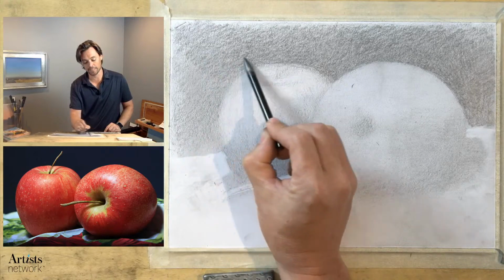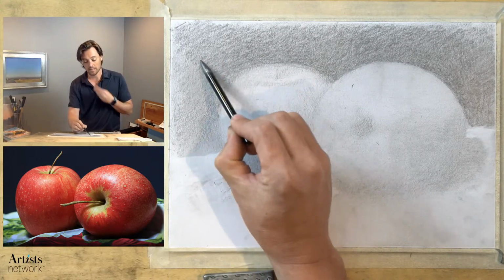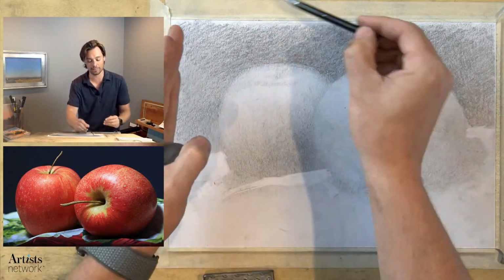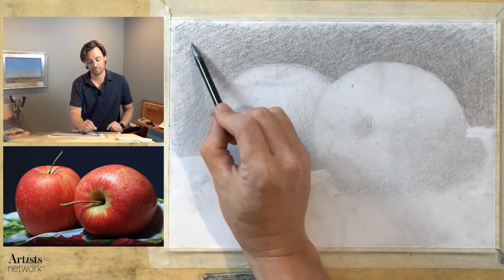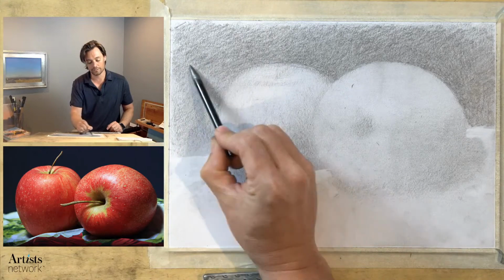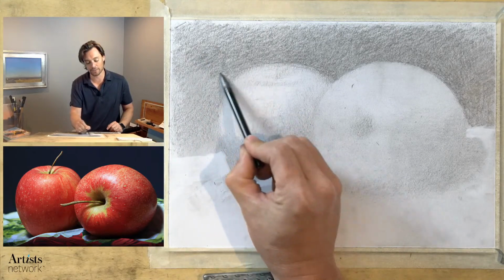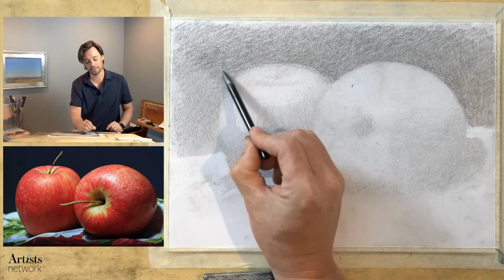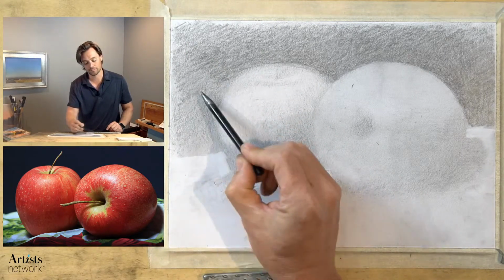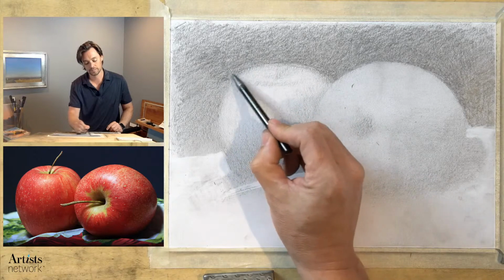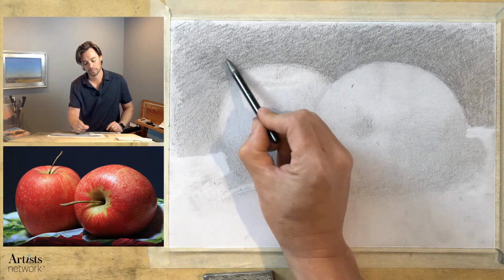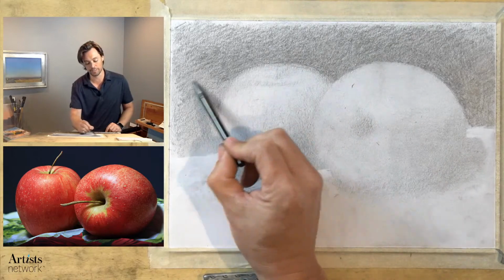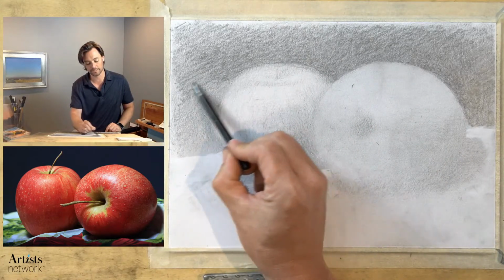So the angle of the edges I need to be careful with, so that I don't want to have the background marks parallel the curve of the apple, because that's going to flatten things out. This is an opportunity for those background marks to run in a different direction than the curve of the apple. And that helps to reinforce the spatial relationship. So hopefully this is all making sense.